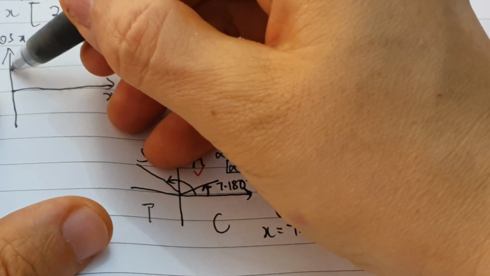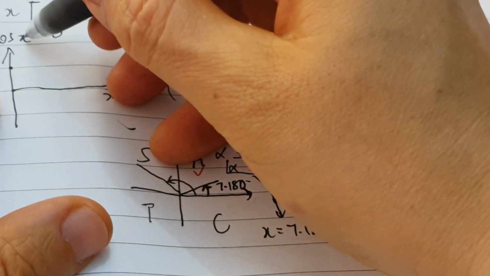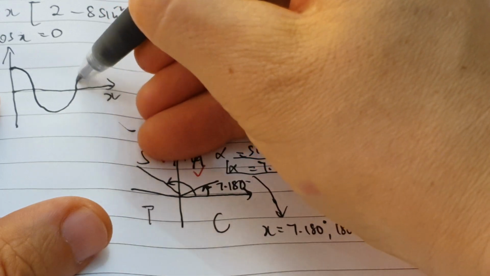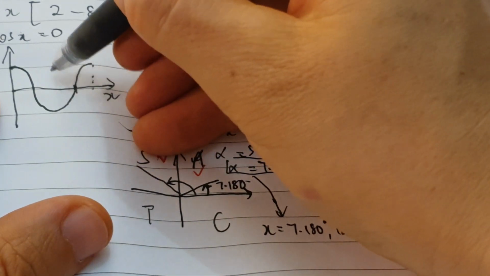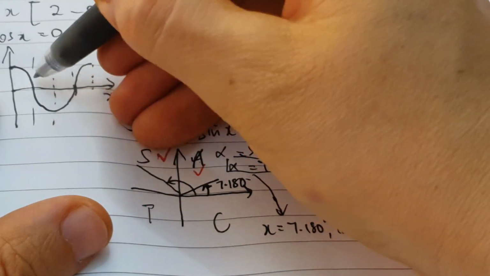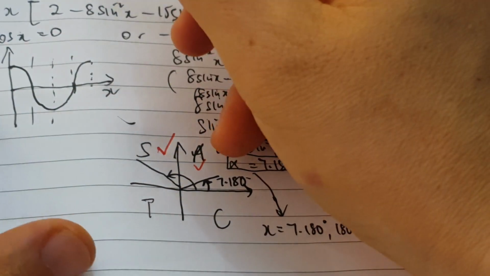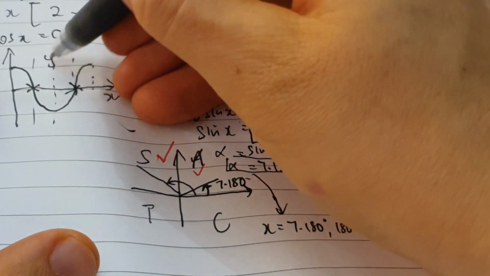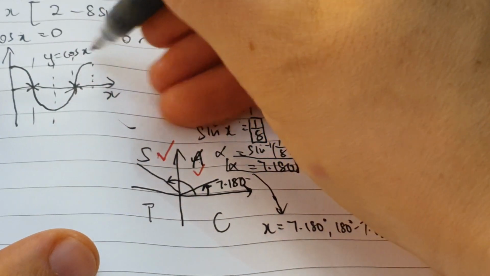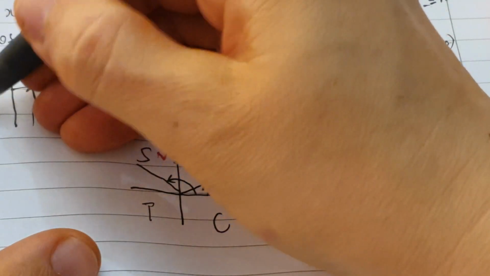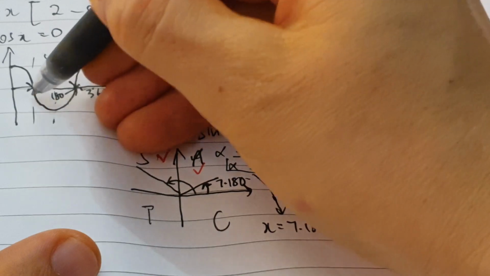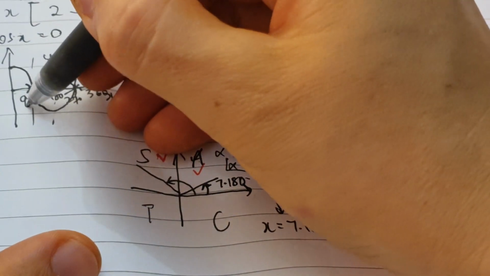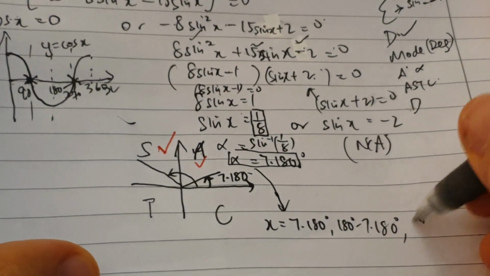So remember, your cosine graph starts from here. How do I know? You sub 0 inside, you'll find that it's 1. So quarter of an egg, quarter of an egg, quarter of an egg, quarter of an egg, right? So there are 4 quarters of an egg. 1, 2, 3, 4. Now I want cosine 0. 0 is here and here. And we know that for this graph, 1 full cycle is 360 divided by n, that's 1, so it's 360. 360 halfway is 180, halfway is 90, 9, 18, 27. So you want cosine to be 0, right? So it happens at 90 and 270.